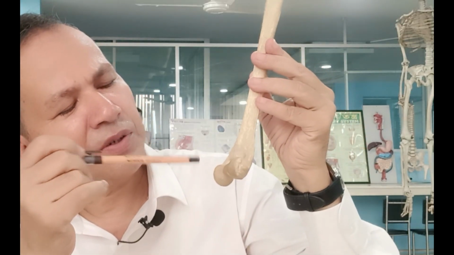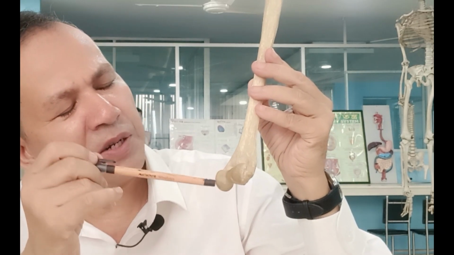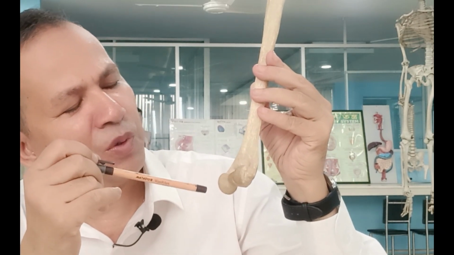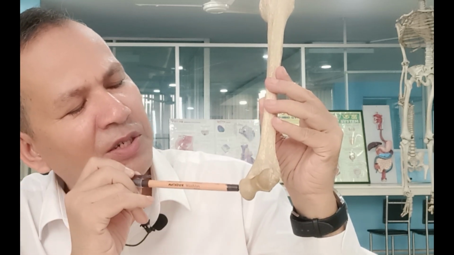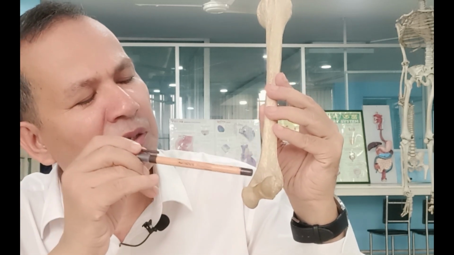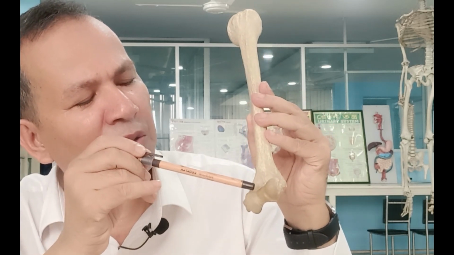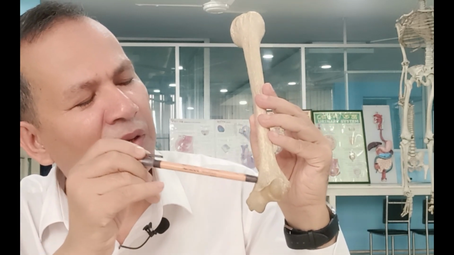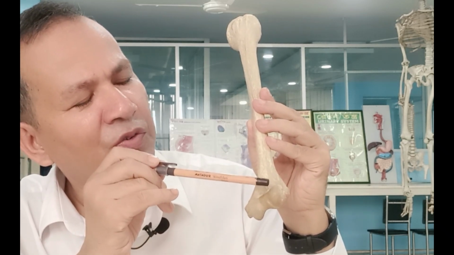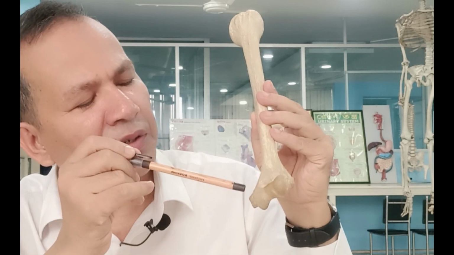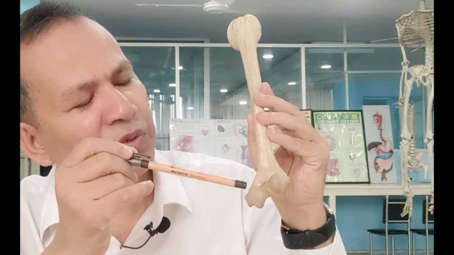The lower end. The lower end of humerus has some articular area and some non-articular area. The articular area is divided in capitulum, rounded capitulum, and a pulley-shaped trochlea. The capitulum remains laterally and articulates with radius. The trochlea remains medially and which articulates with ulna.